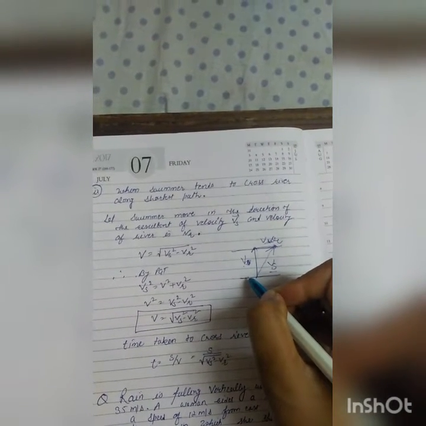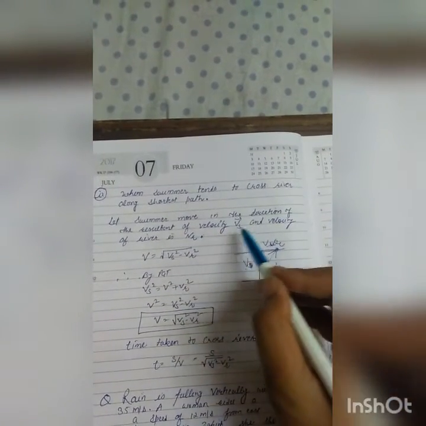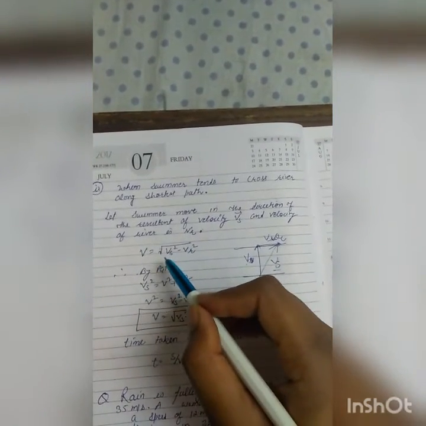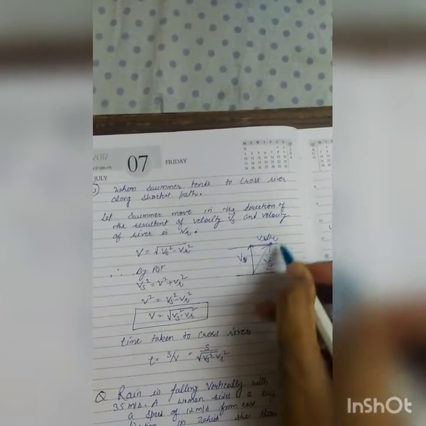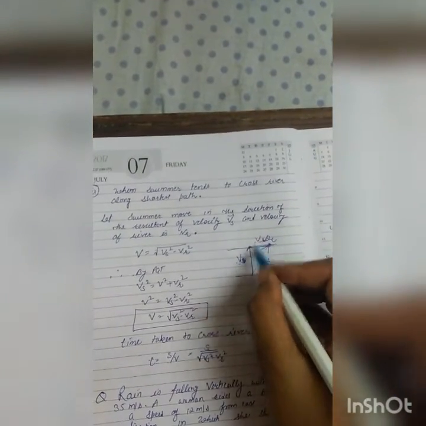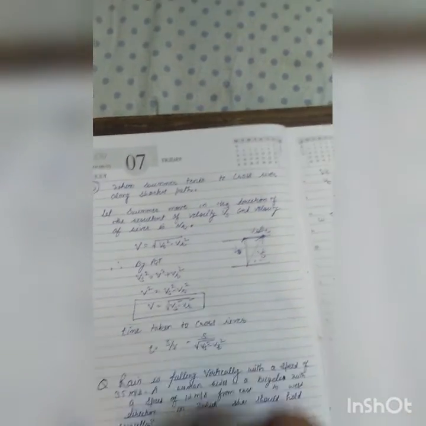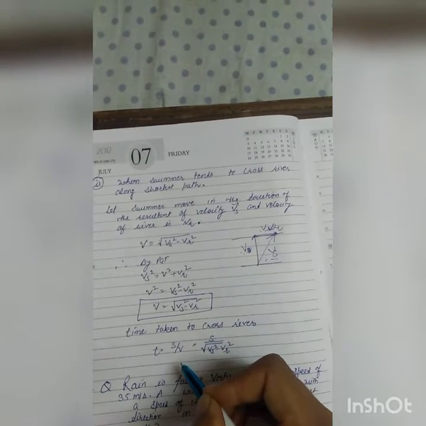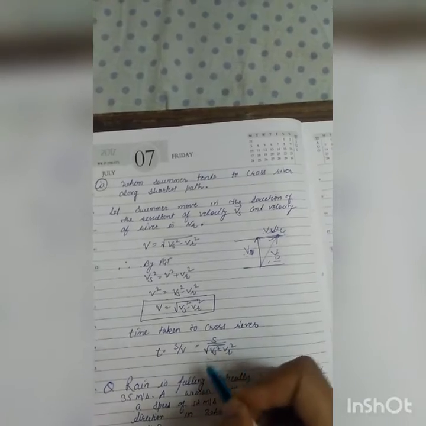The swimmer moves in the direction of the resultant of the velocity Vs and the velocity of the river. V is equal to, we have to apply the Pythagoras theorem here. Vs square is equal to V square plus Vr square, and V equals the root of Vs square minus Vr square. Time taken to cross the river is displacement upon velocity. Since displacement is s and velocity is the root of Vs square minus Vr square.